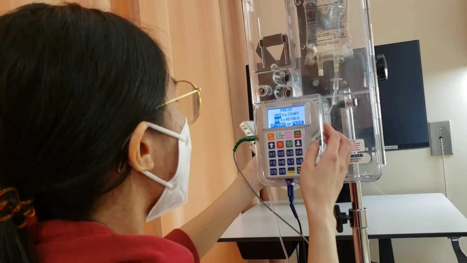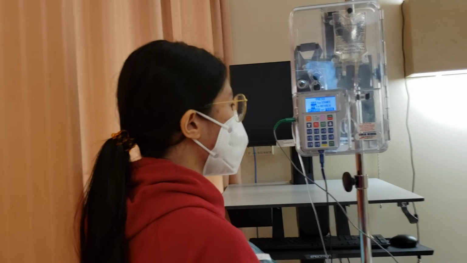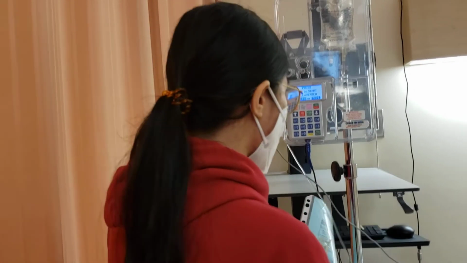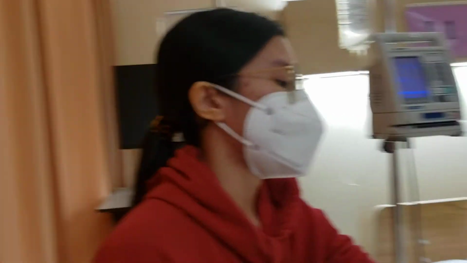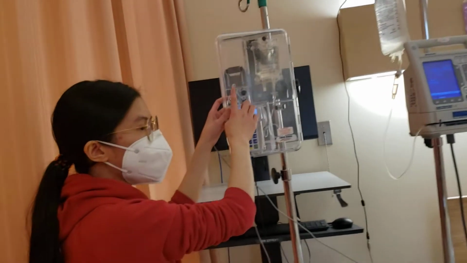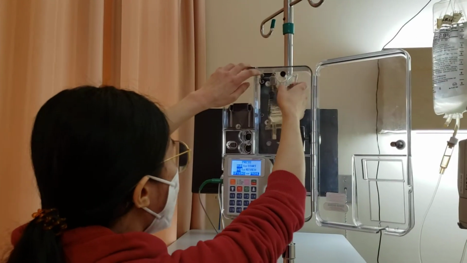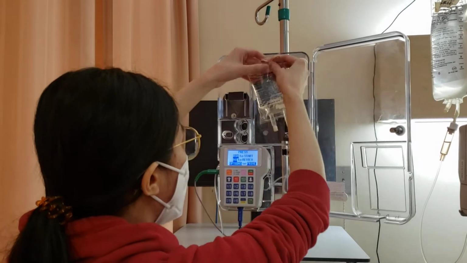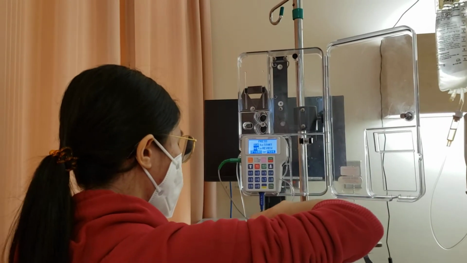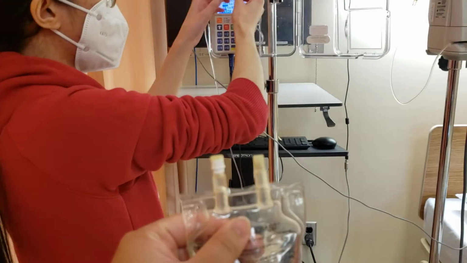So I will just get my second nurse to check or review the PCA with me, and once I get the confirmation that it's all right, I could hook my bag. And also make sure that you got the key to open the PCA. I will just let my second nurse hold this previous bag.